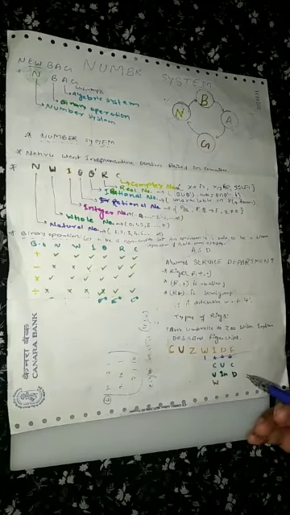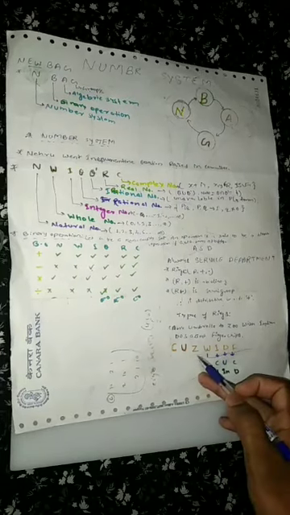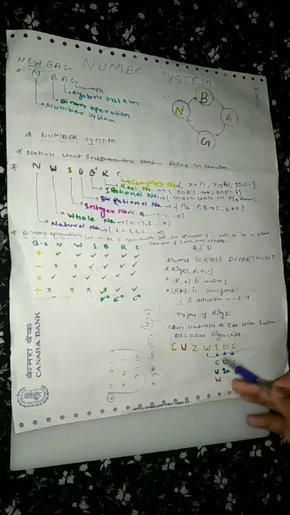C is a commutative ring, a type of ring. If any ring follows the commutative law, it's called a commutative ring, and U is the unity of the ring. And Z stands for zero divisors. Like if you take any two numbers A and B, if you multiply A times B and you get 0, then it is called zero divisors.